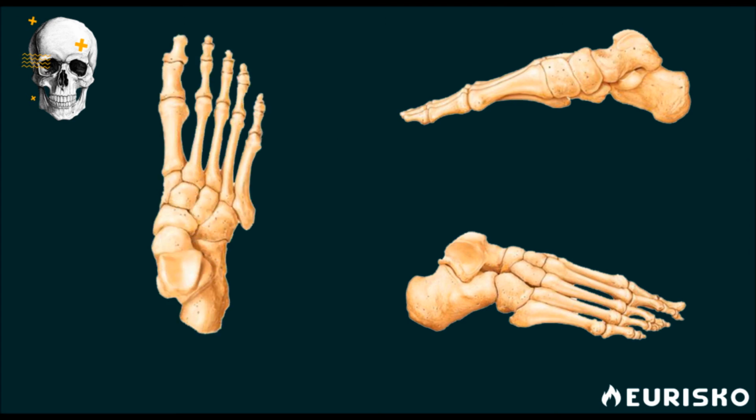Foot is composed of 3 major parts: tarsal area, metatarsal and toes. 7 tarsal bones are talus, calcaneus, navicular, cuboid and 3 cuneiform bones, medial, lateral and intermediate. 5 metatarsals have the same structure.